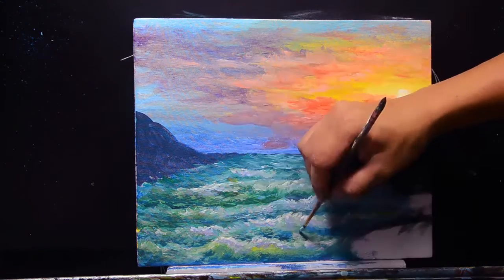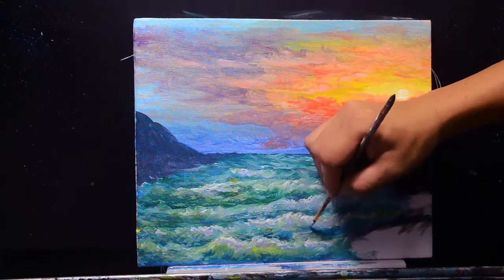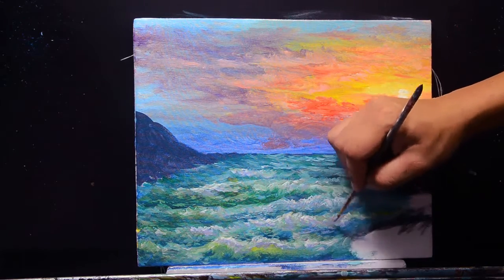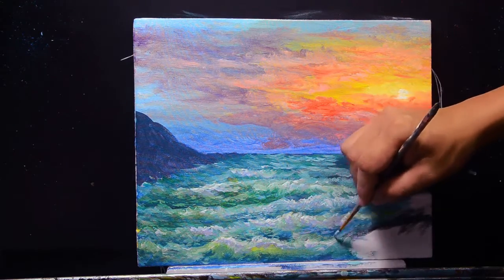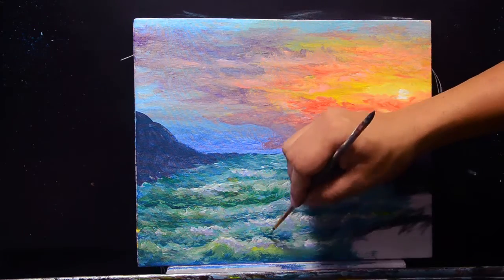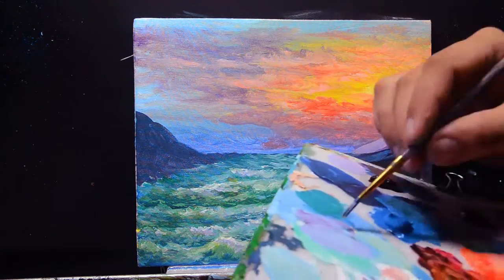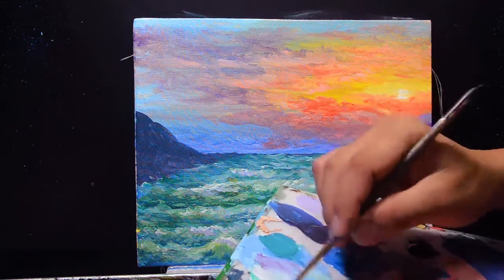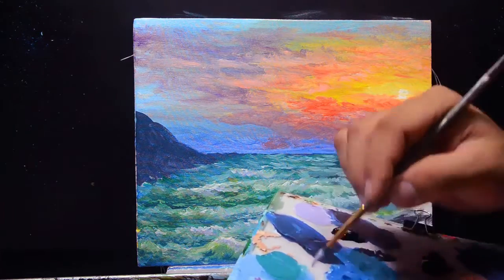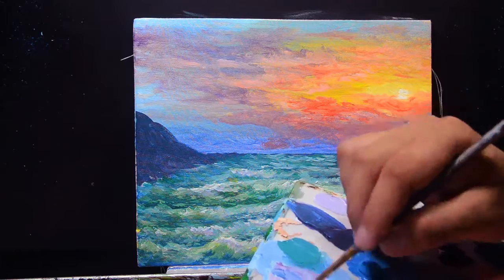Just looking good. Just continue adding with this color here. For more effects, just add more titanium white to the blue violet. Just add cobalt blue.